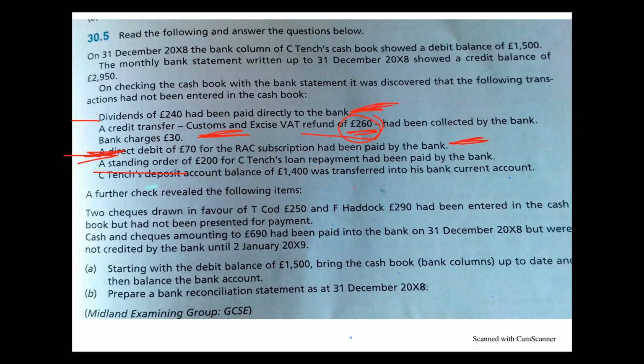We are analyzing how our check will be. And this person's deposit account balance was transferred into the bank current account. Okay, there was this deposit. Is it a debit entry or a credit entry? It's a credit entry.